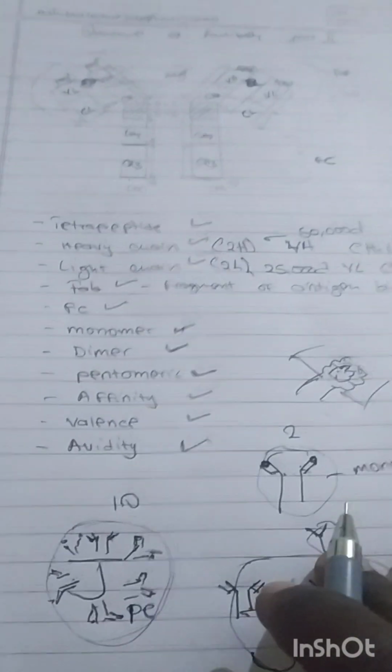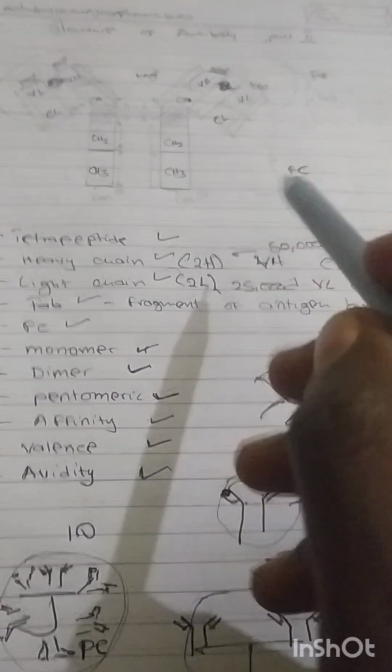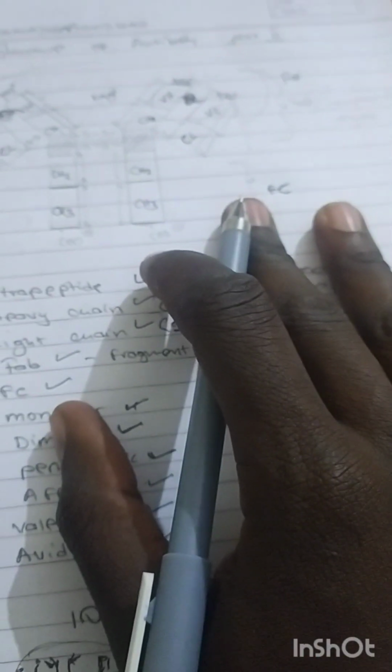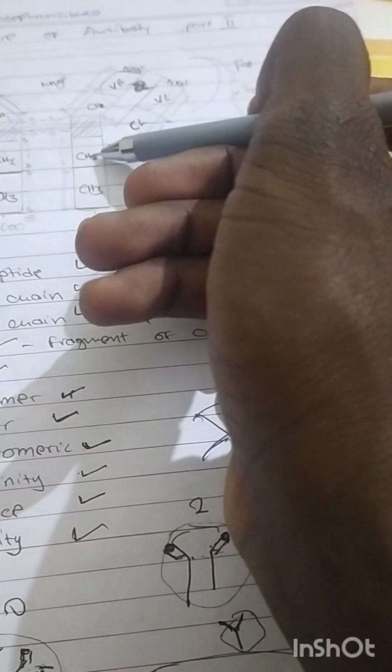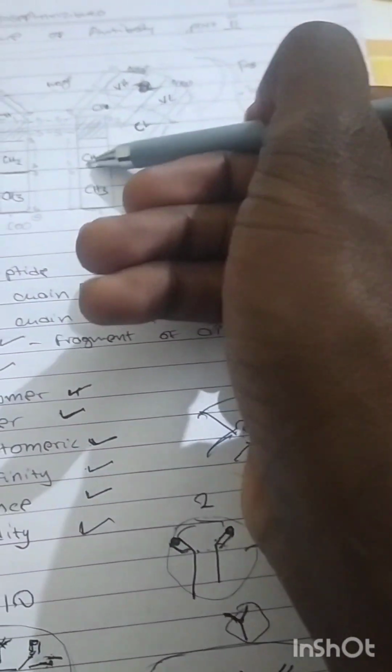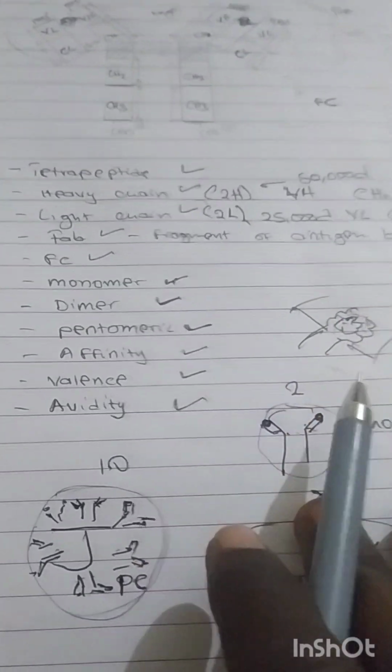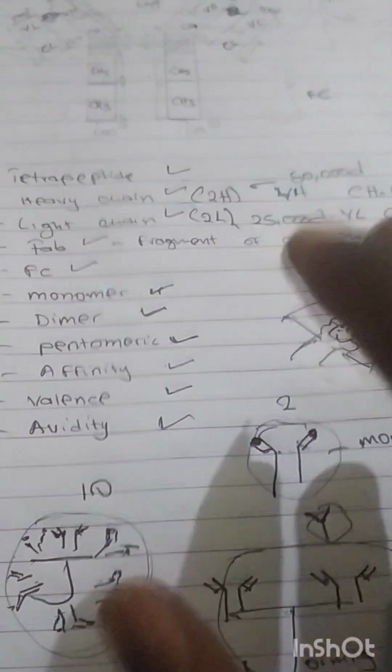So this is all about the structure of the antibody. This is the hinge joint. Don't forget that it is linked by a disulfide bond. This is a very important concept. This constant chain may vary. It's not the same. So this is all we have to know about the structure now.